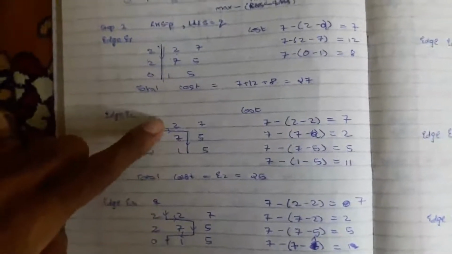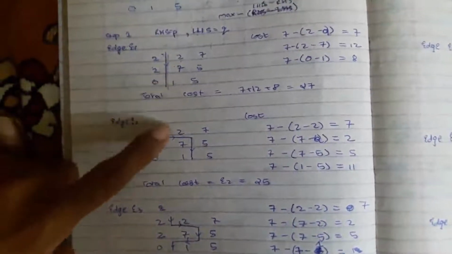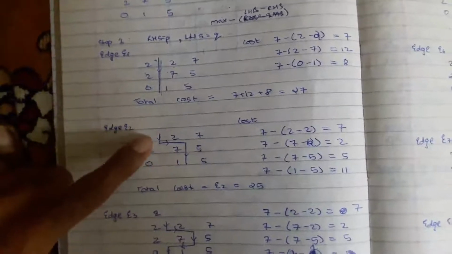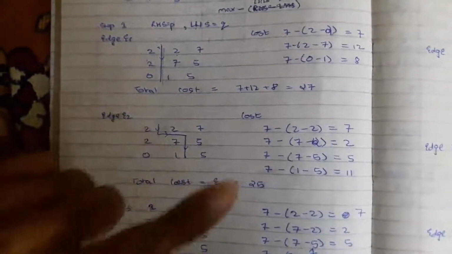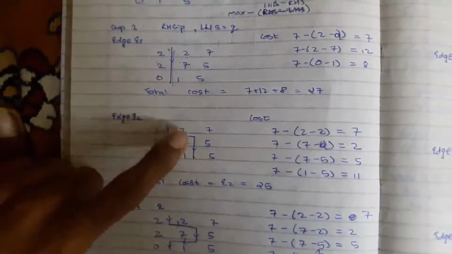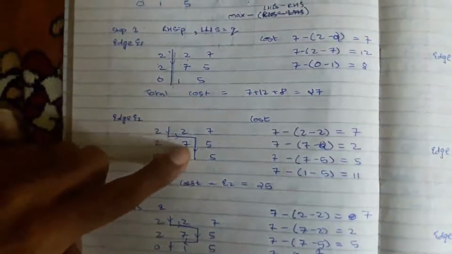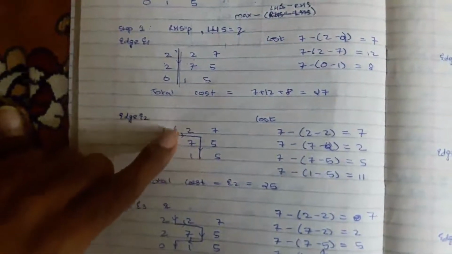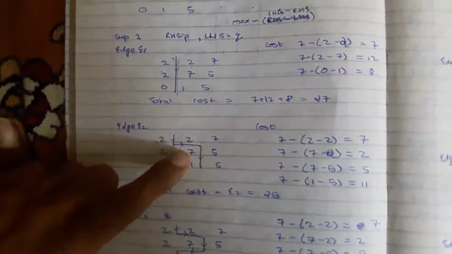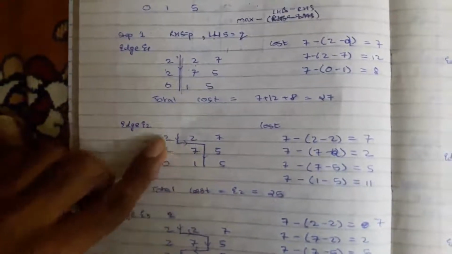Similarly, do the same for a different path. Say this was my first assumed edge, my second assumed edge will be like this. So here 7 maximum minus left, that is 2 minus 2, so that is 7. Now you did this, now you are going over here, so you need to consider this also. Now this is my left hand side, right?